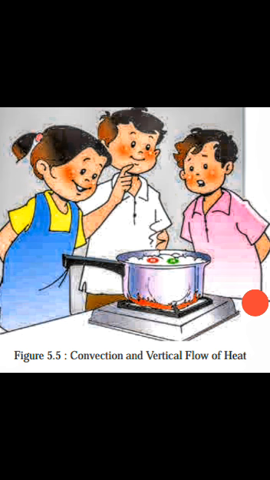So students, about this activity we are going to learn in the next part of this chapter, that is part 2 of chapter number 5, temperature. So students, in the next lecture we will continue with the further points of this chapter. So this much only we will complete in this part 1, temperature. Further topics in the next lecture.